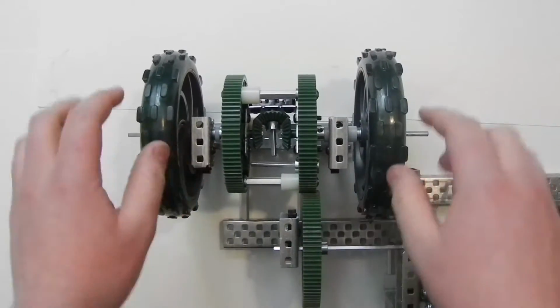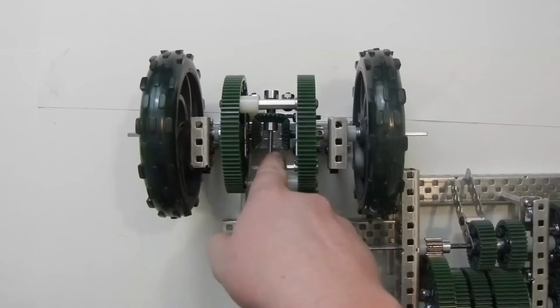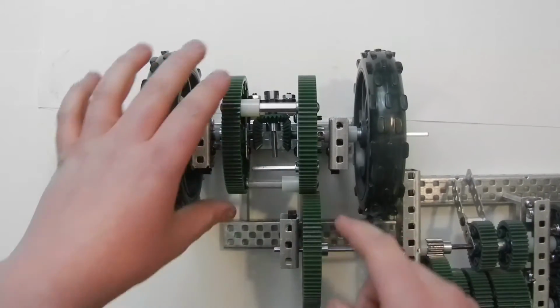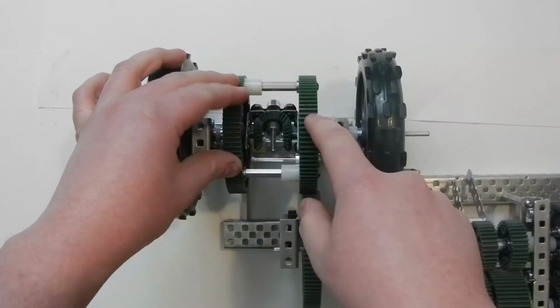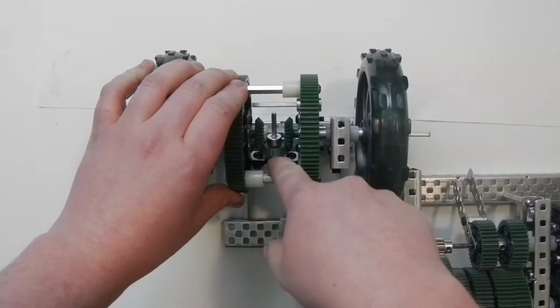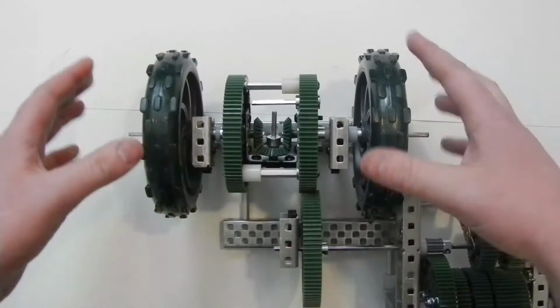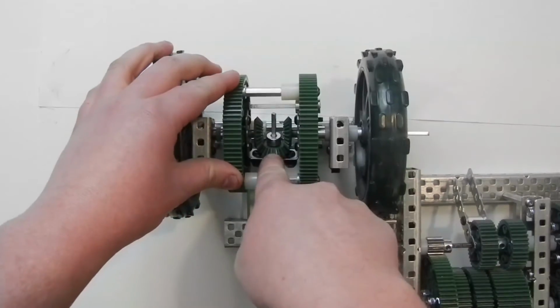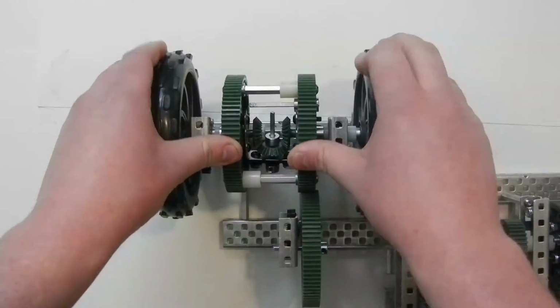So, going on to the next bit, how it works is, when this gear spins around, and it's connected to this beveled gear right here, it is forced, because these two beveled gears, which are connected to the third one right here, are not able to spin in the same direction.